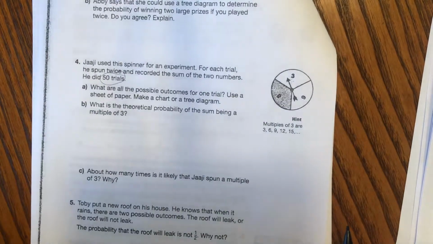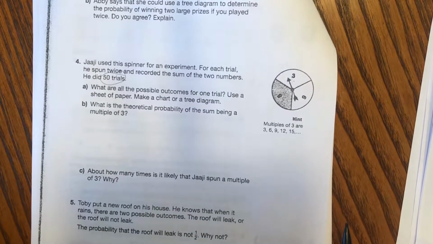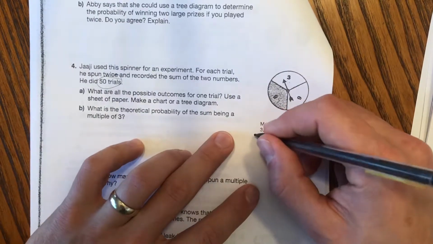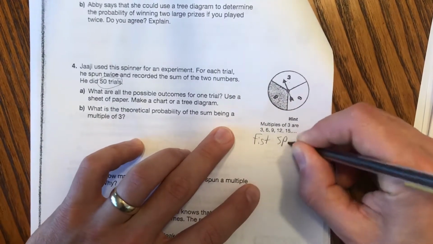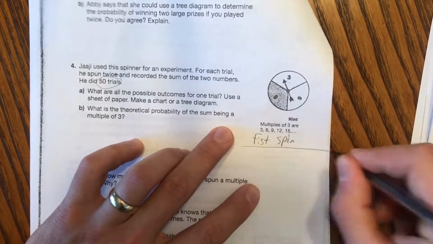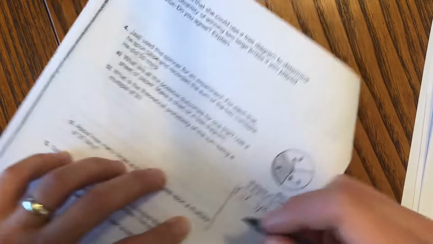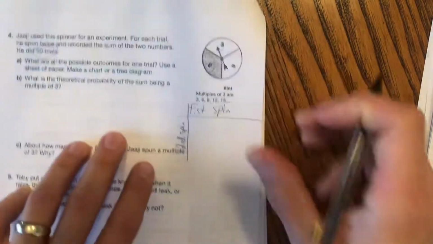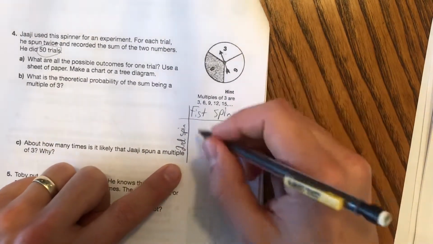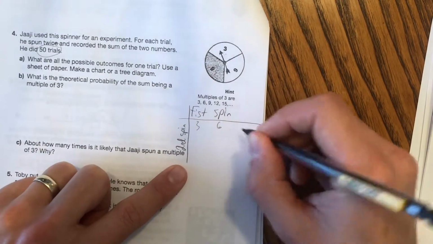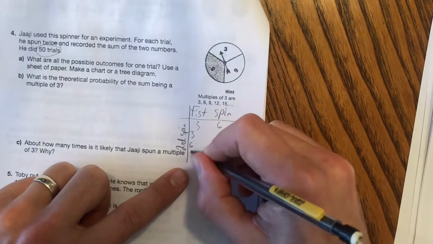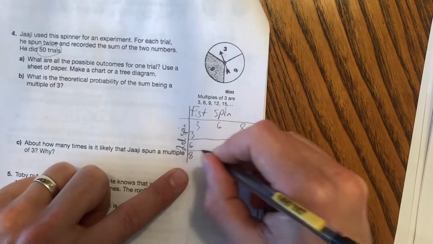What is the theoretical sum of being a multiple of 3? So you've got to make a chart. I'll probably let you guys do this, but I'll show you how to do a chart on the side here. So first spin, second spin. You get 3, 6, or 8. And here on the second side, you get 3, 6, or 8. And you're going to make a little chart.